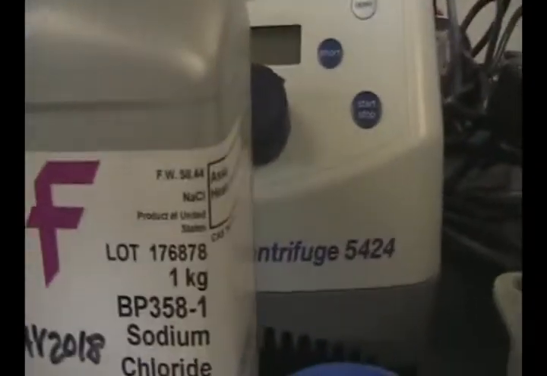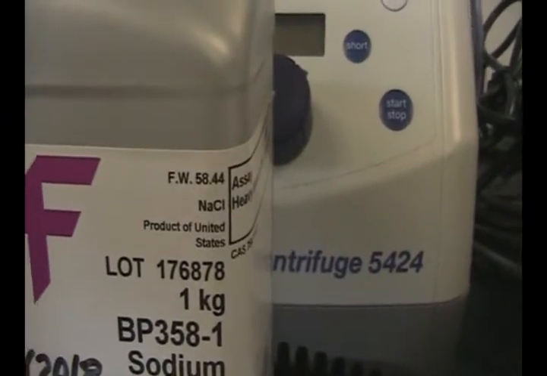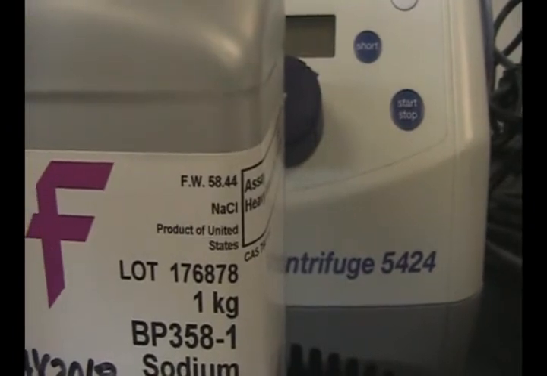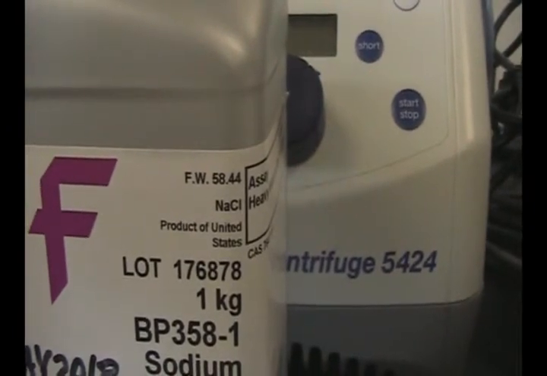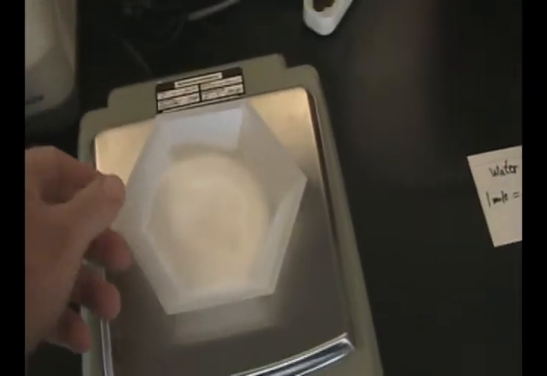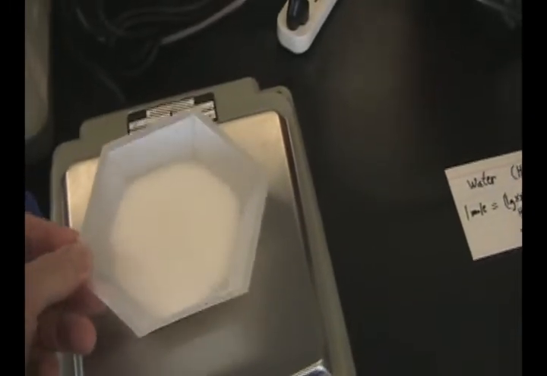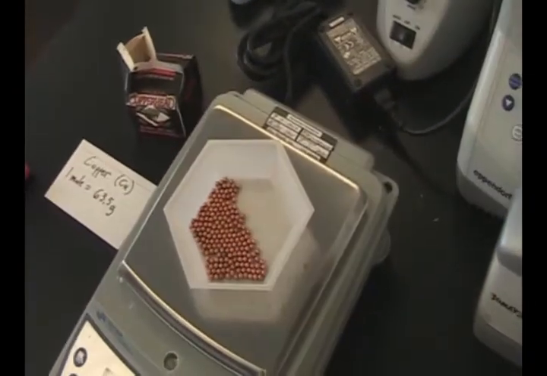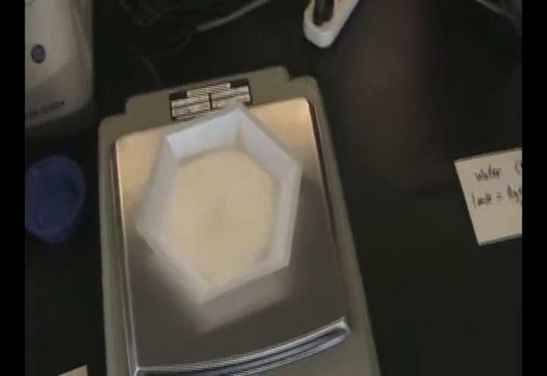Whenever you weigh out chemicals, you can just look on the side of the bottle, and you can see here on the top line, 58.44 grams is the formula weight for sodium chloride. And this is what 1 mole of sodium chloride looks like. You can see the white powder in there. It takes up more volume than the copper did.